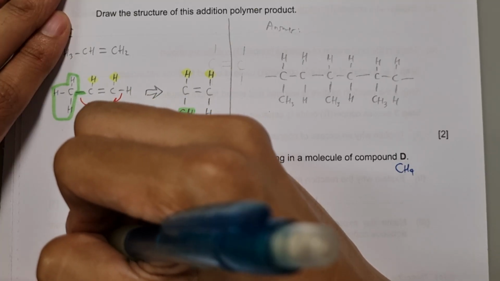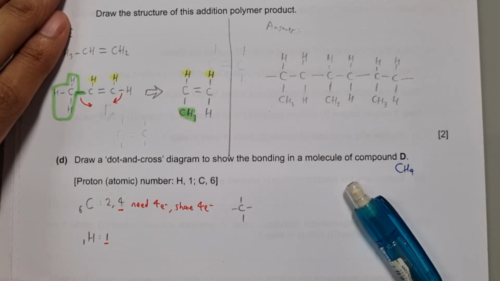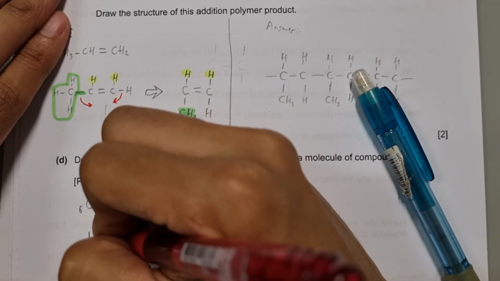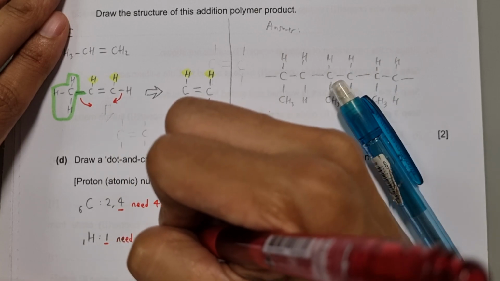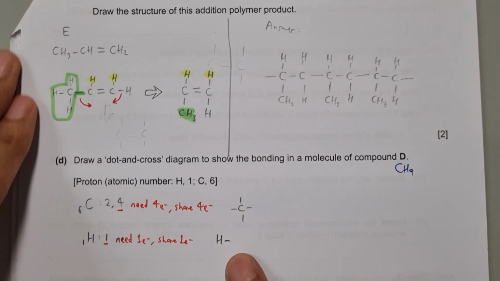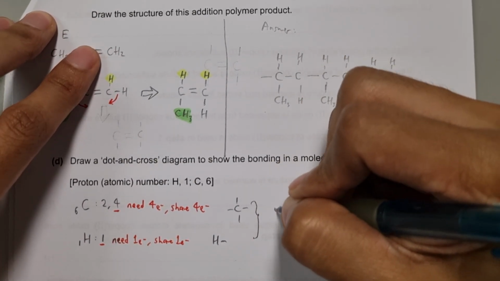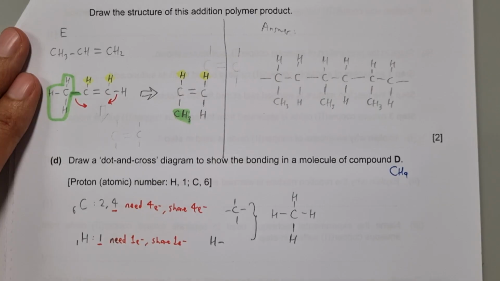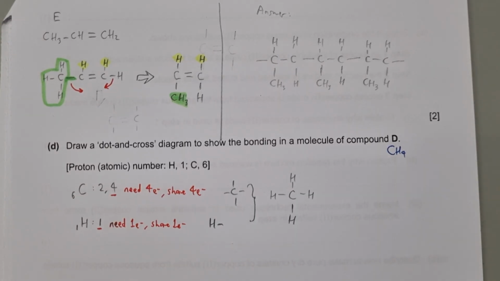Hydrogen has 1, and the first shell maximum only has 2, so therefore I will need 1 electron, and therefore I will share 1 electron. So hydrogen will have 1 that it can share, and since it's CH4, it's actually like this. Carbon is in the middle, and 4 hydrogens surround it.